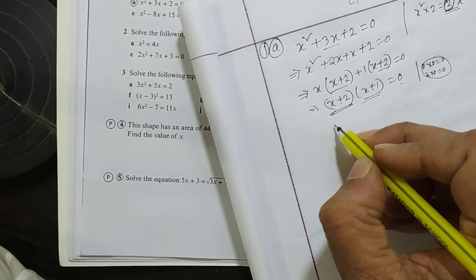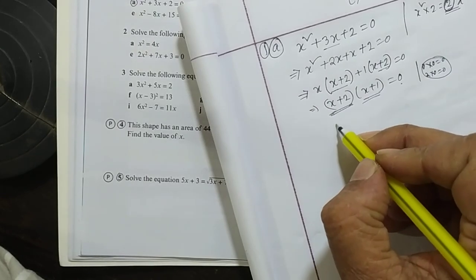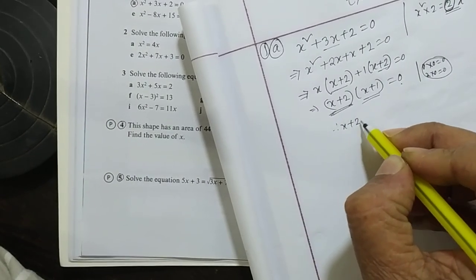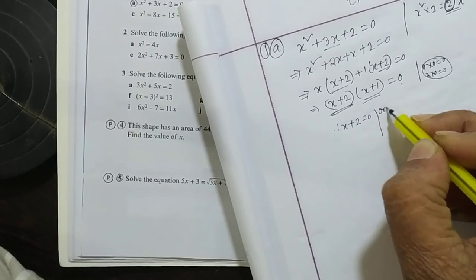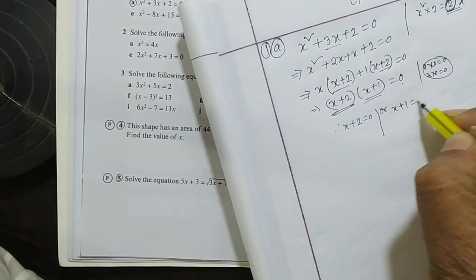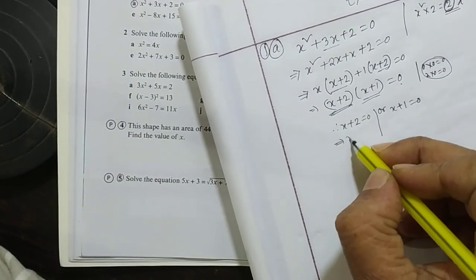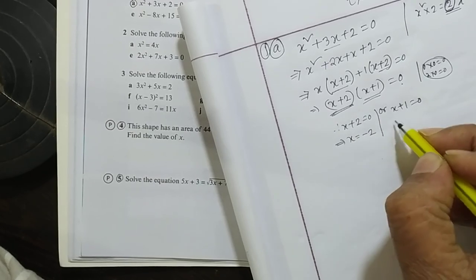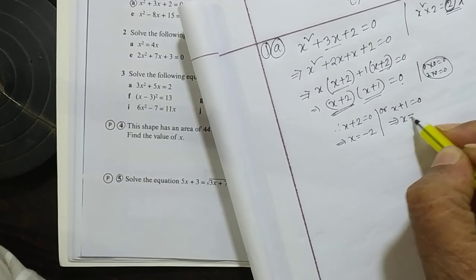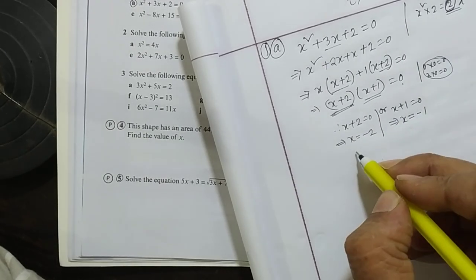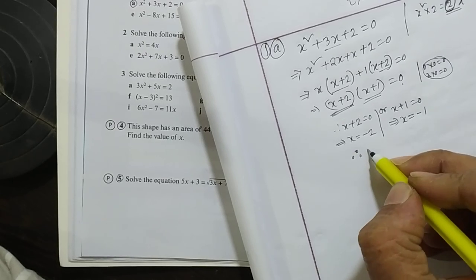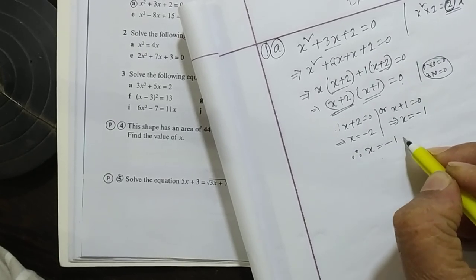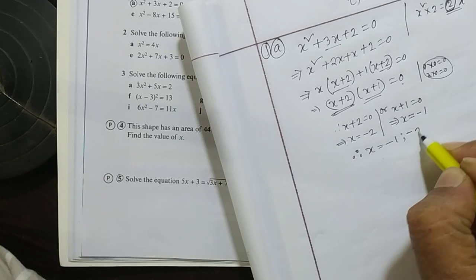So here either x plus 2 is equal to 0 or x plus 1 is equal to 0. x is equal to minus 2 and x is equal to minus 1. Therefore, the two solutions are x is equal to minus 1 and minus 2.